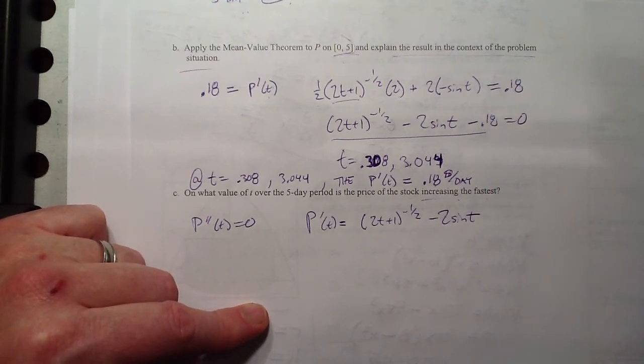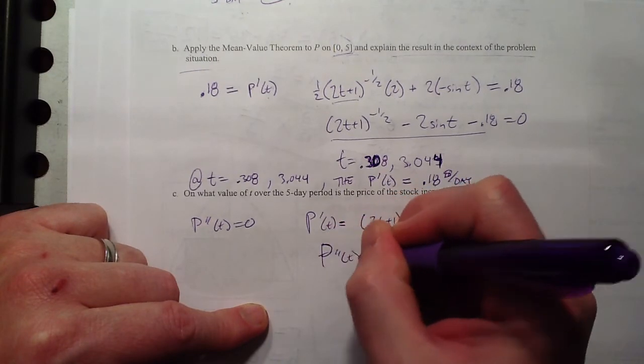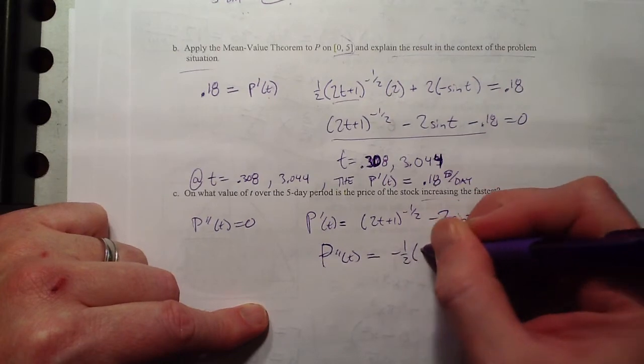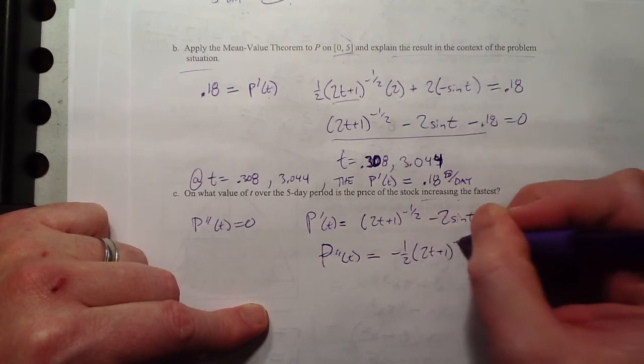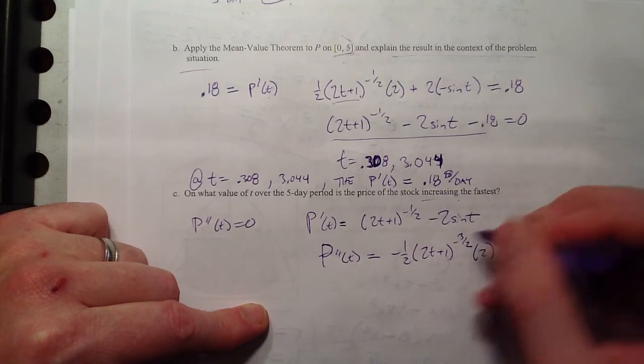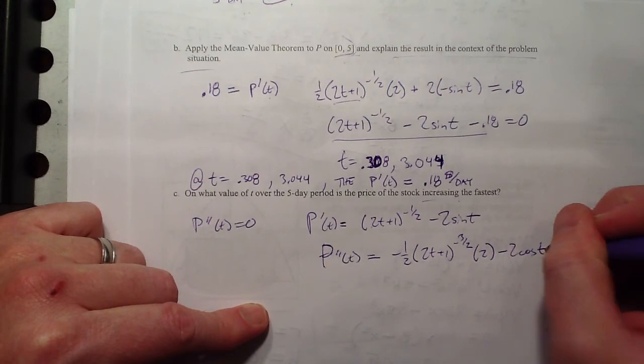Right? So the second derivative, p double prime of t, would be equal to negative 1/2 (2t plus 1) to the negative 3/2 times the derivative of what's inside, minus 2 cosine of t.